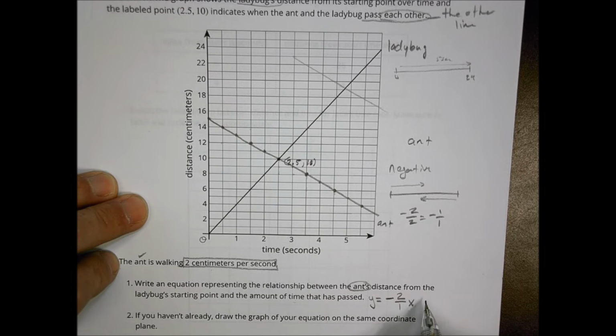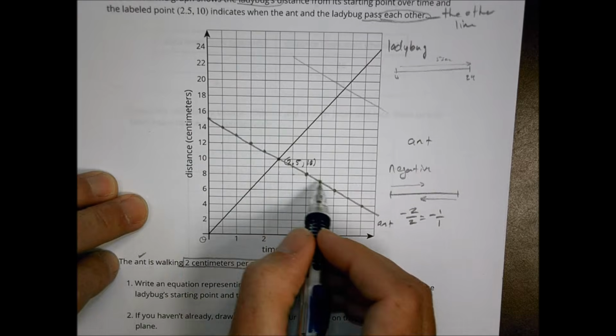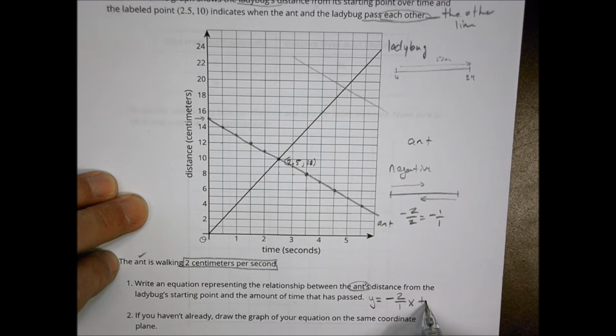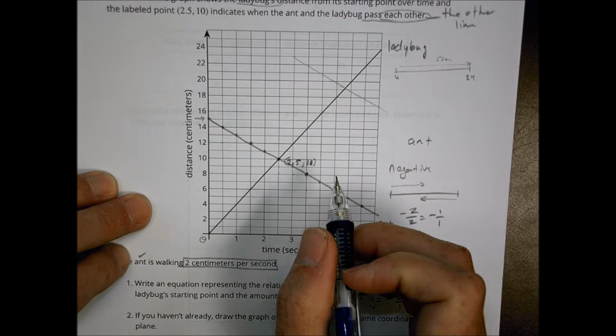Now, from the starting point though, we have to look at where it started. In our case, based upon our graph, we're starting right here at 15. So we could say that our equation is going to be y equals negative 2x plus 15. That's our starting point there. Now, if you weren't sure about this 15, there are some other ways to go about figuring that part out. Okay? Let's take a look at how we could do that here.